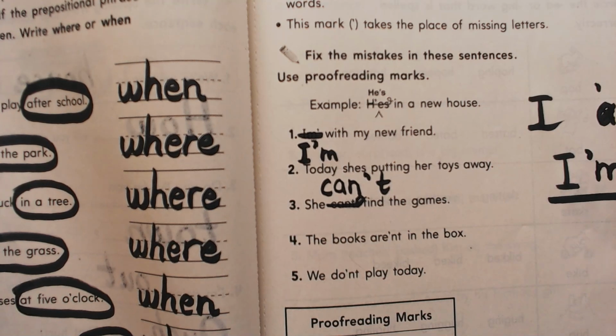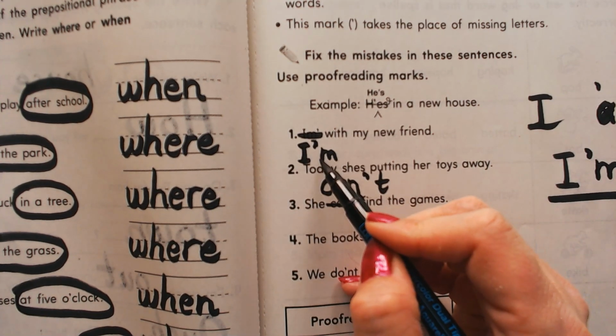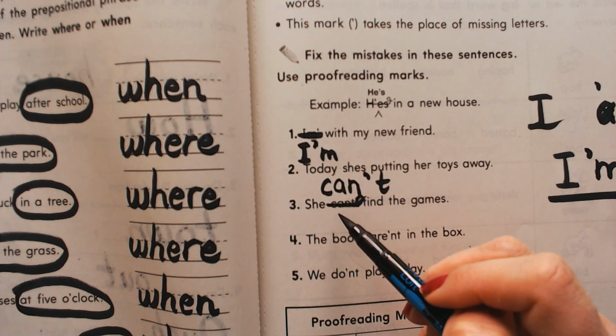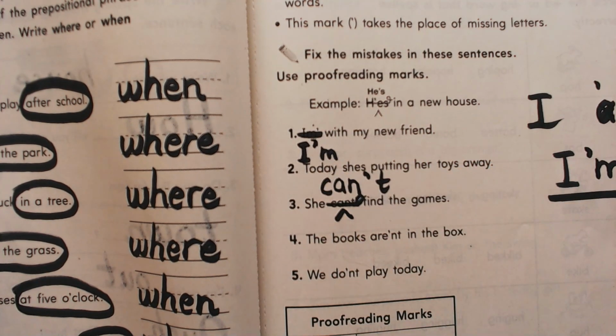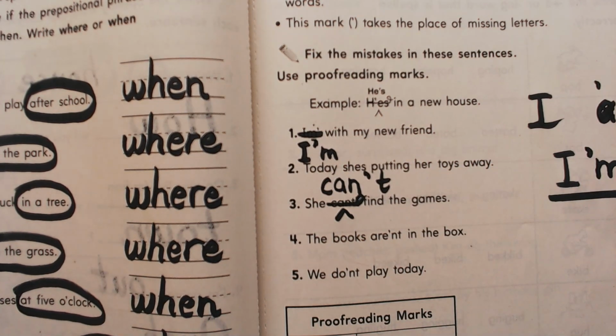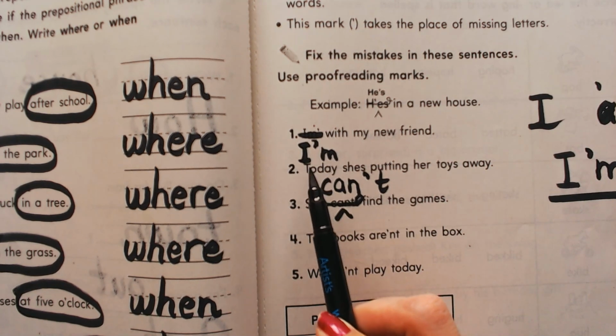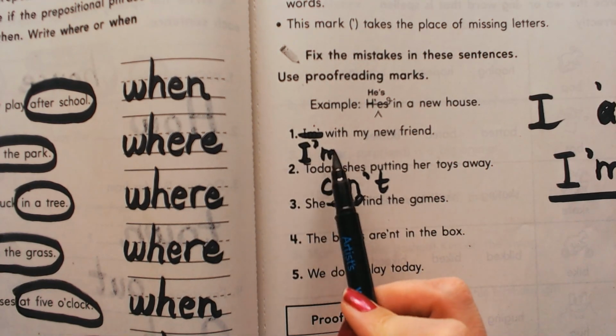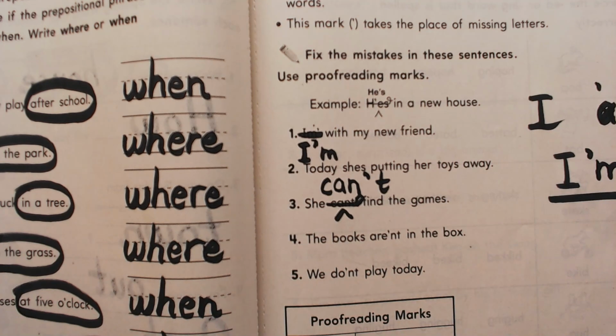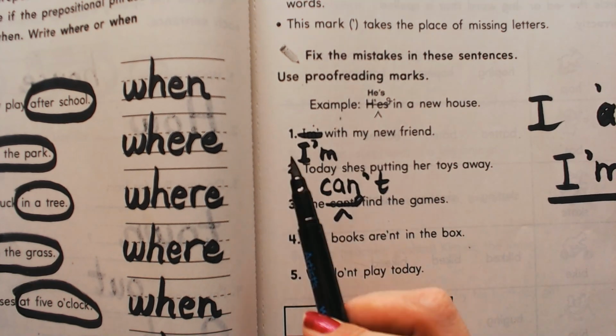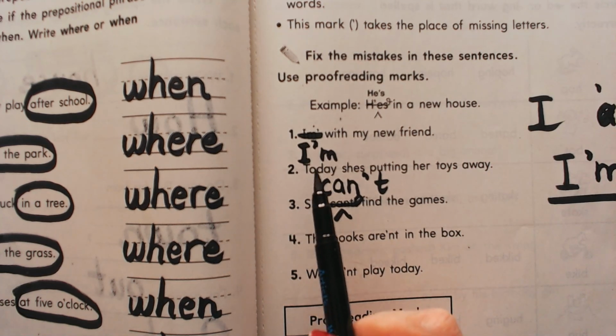Oh my goodness. I was supposed to put it above. So, if you have a pencil, you can erase it. If you put it underneath, I can still read it. I'm with my new friend. It's ideally above it. But, you know, I'm not going to judge you.